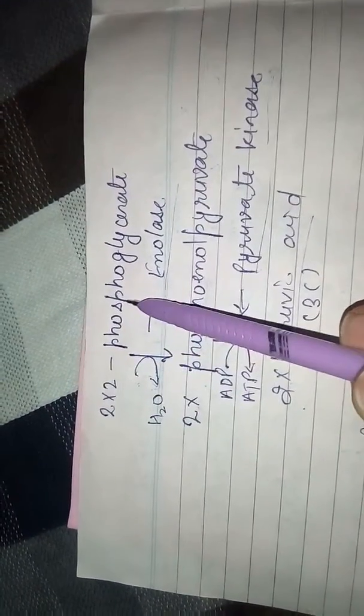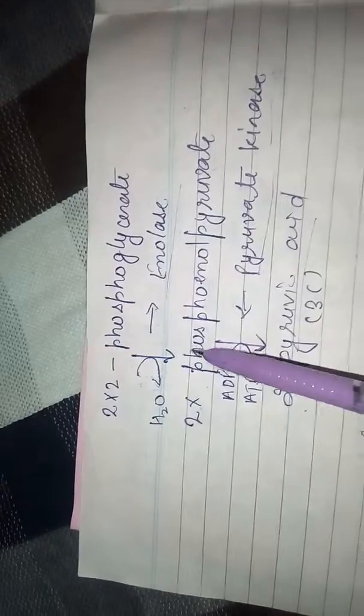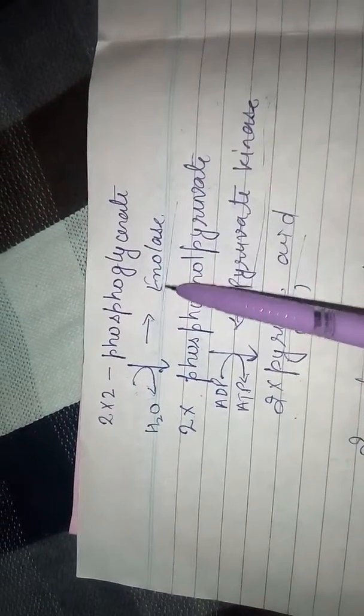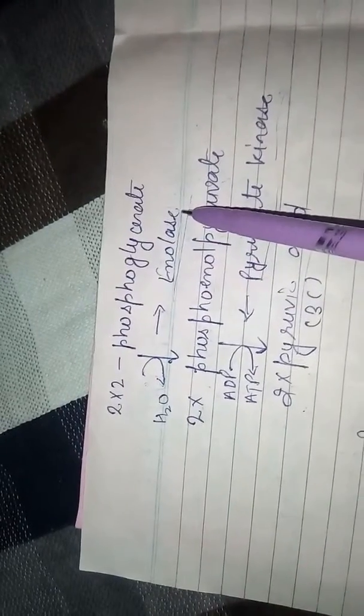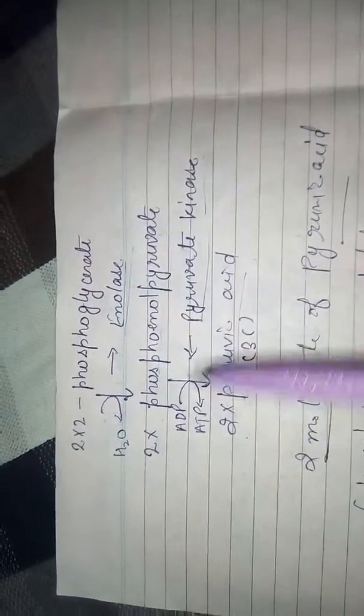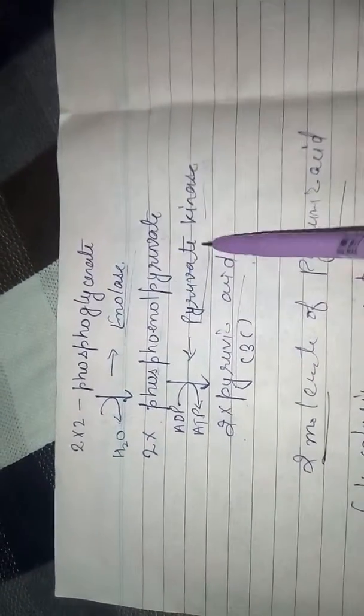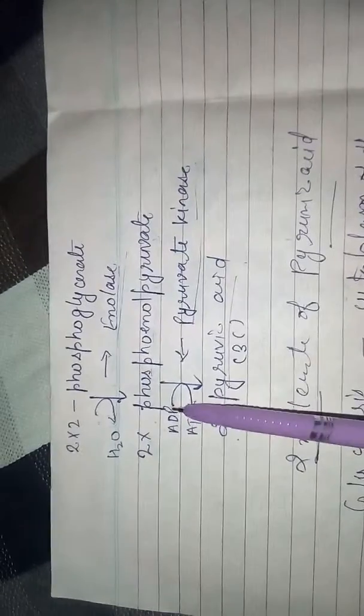and 4 molecules of phosphoglycerate are converted into 2 molecules of phosphoenolpyruvate with the help of the enzyme enolase, and when this happens there is a loss of water. 2 molecules of phosphoenolpyruvate are converted into 2 molecules of pyruvic acid with the help of pyruvate kinase, and there is ATP synthesis.